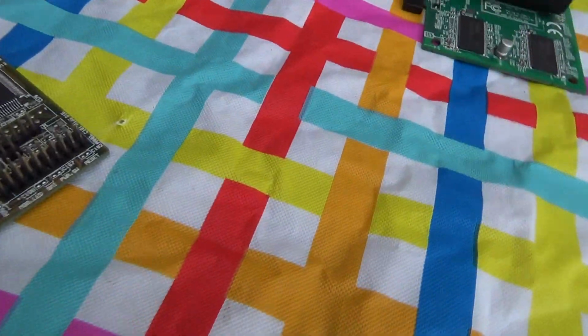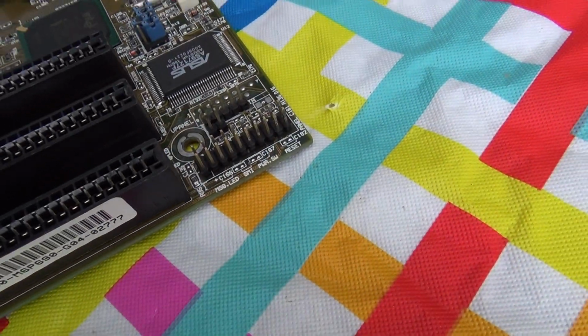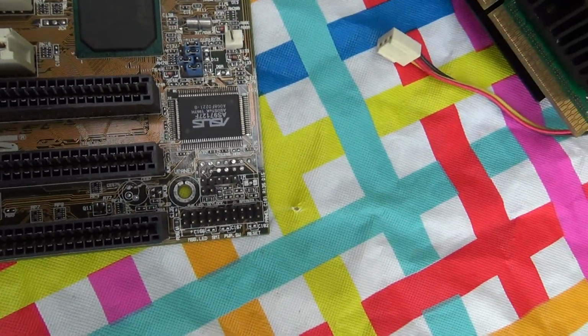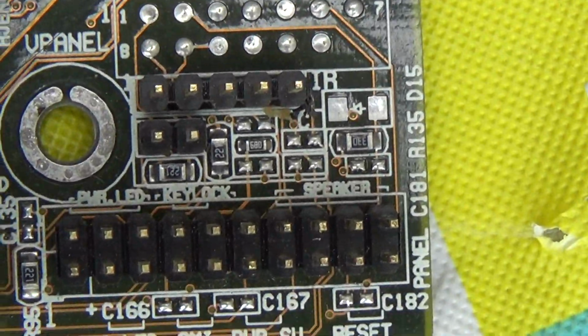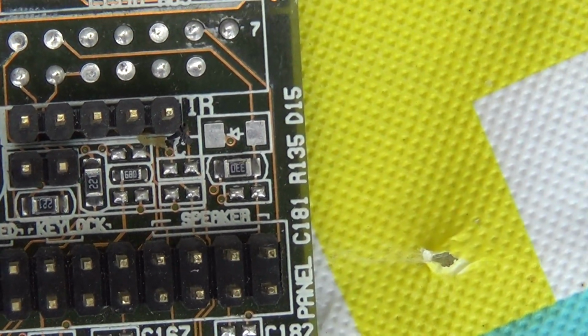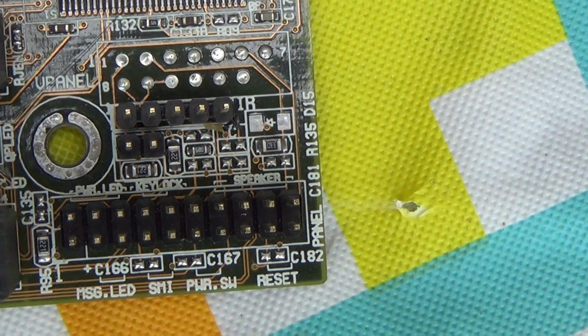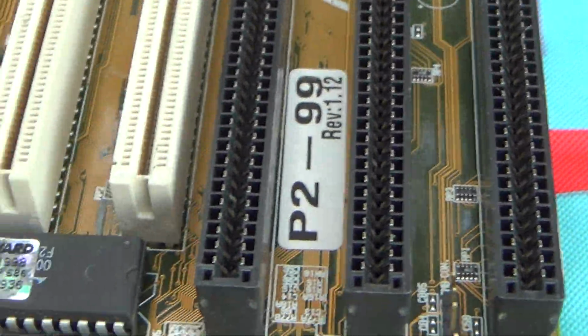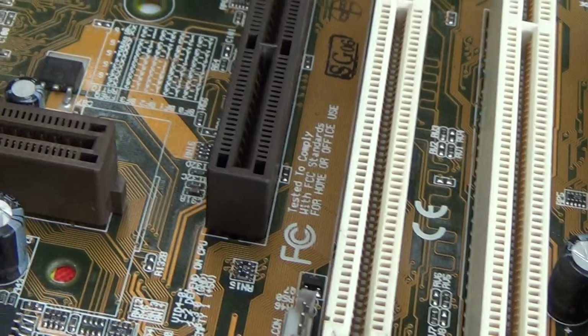There's surprisingly little things right here. I don't know if you'll be able to read it or not, but these little pins, one of them says speaker. That's what makes the computer beep. Gives you diagnostic information when it starts up if things are working right or not. A lot of interesting little ways you can get data in or out of a computer.